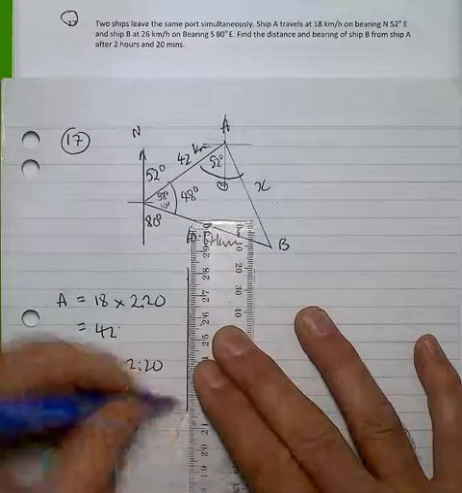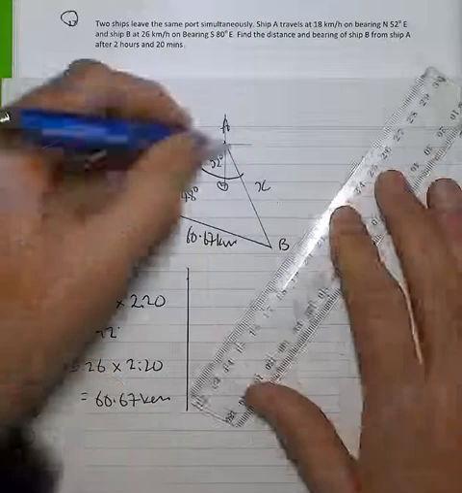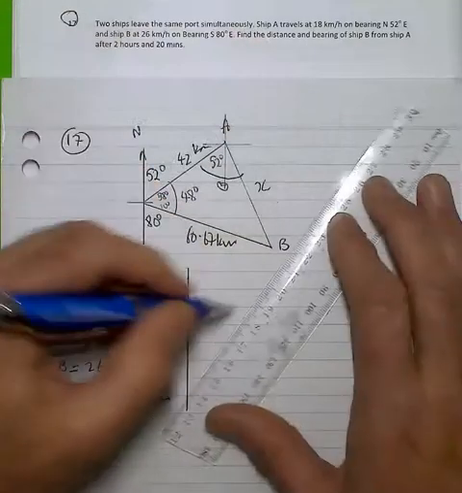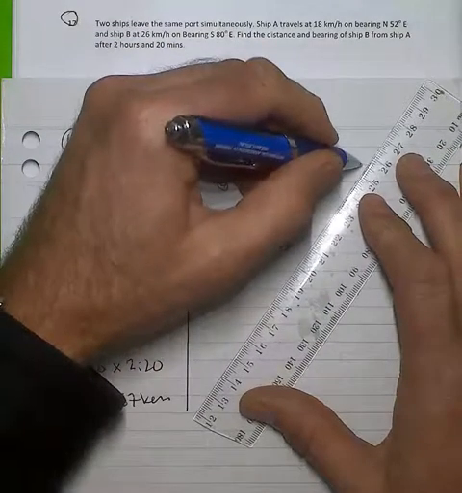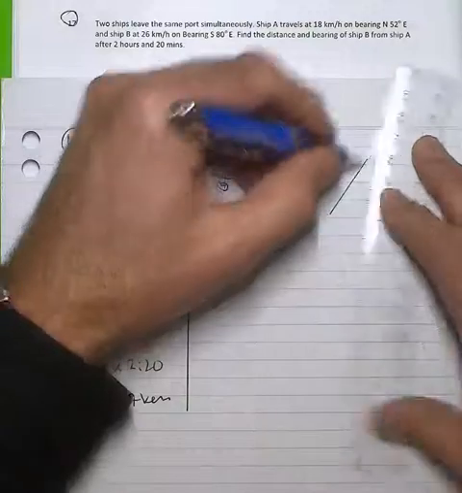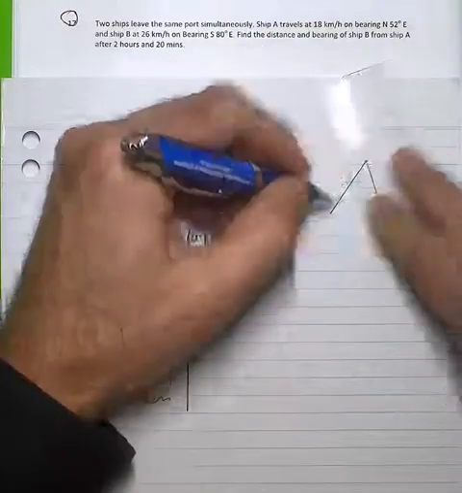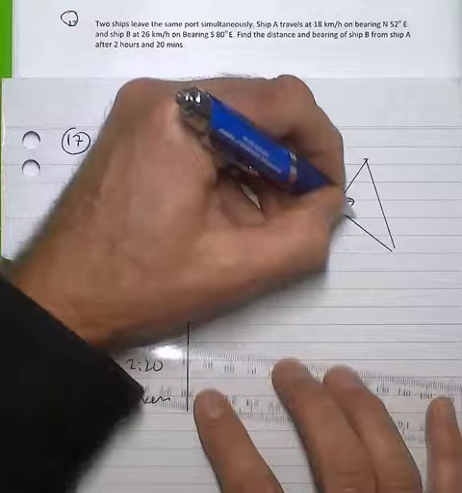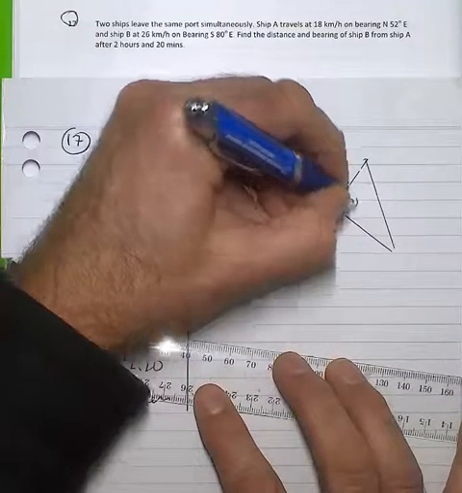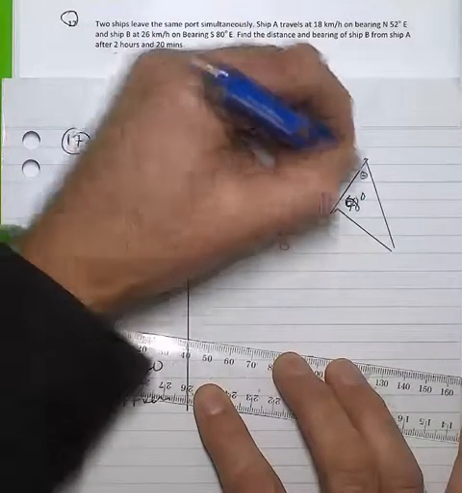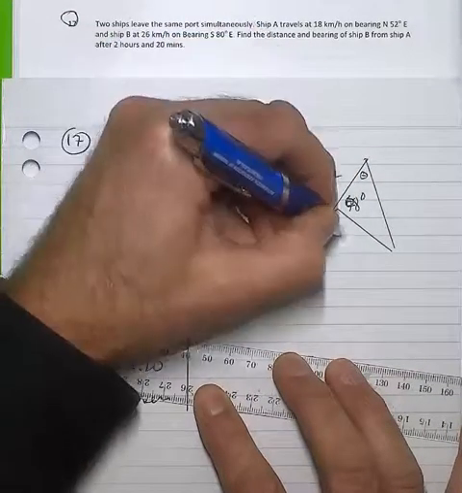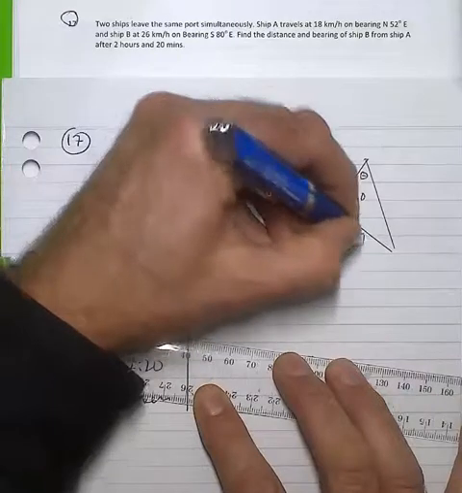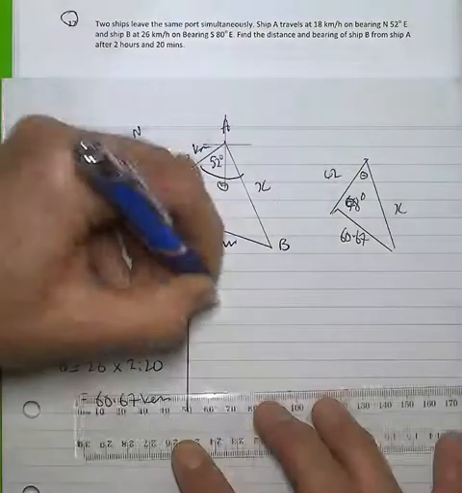So working this through, I'm just going to quickly sketch the triangle without all the additional stuff. The 48 degrees there, theta, 42, 60.67, and x.